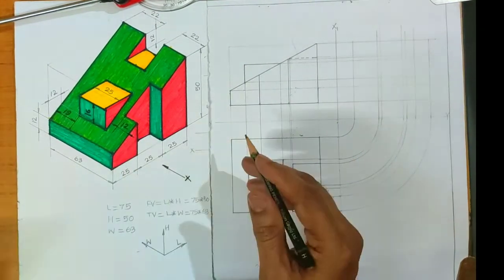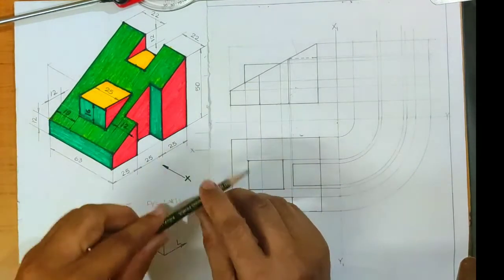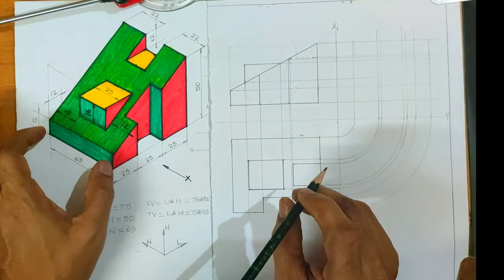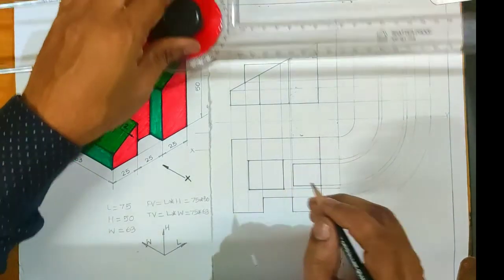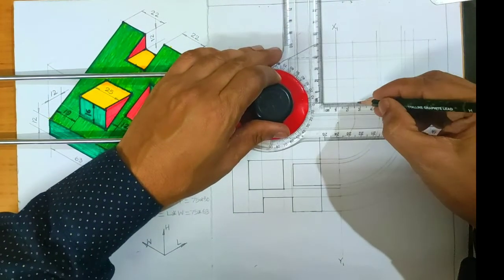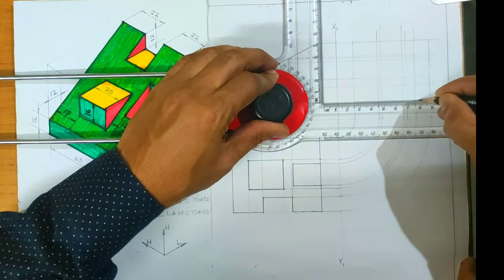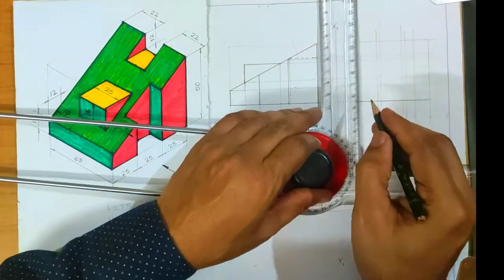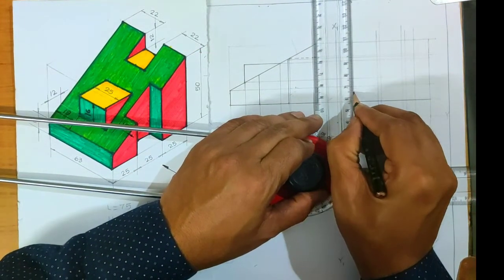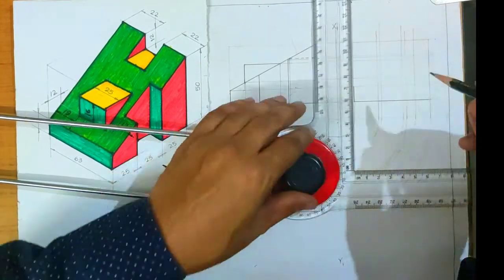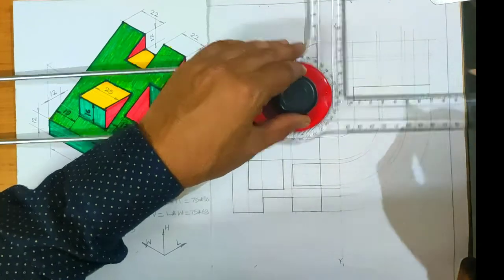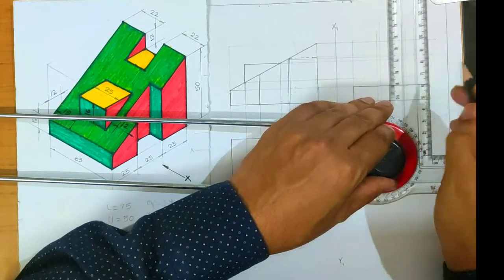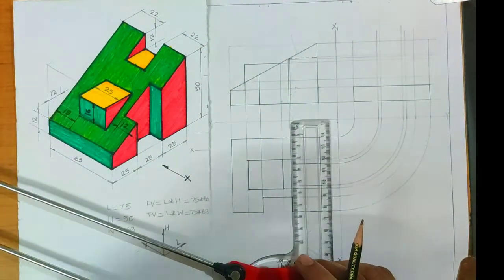If you look at this object from the left hand side, we can see this rectangle of size 63 by 12 mm height. See this 63 mm width line, total width line, then this 12 mm height. We have drawn this rectangle which is at the base.